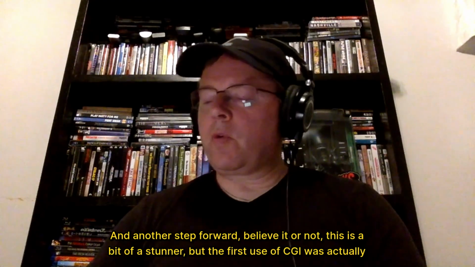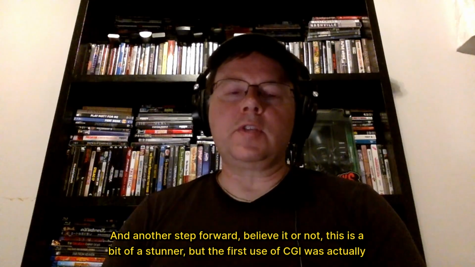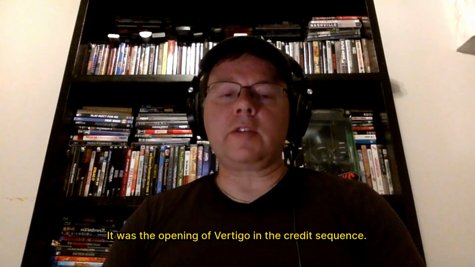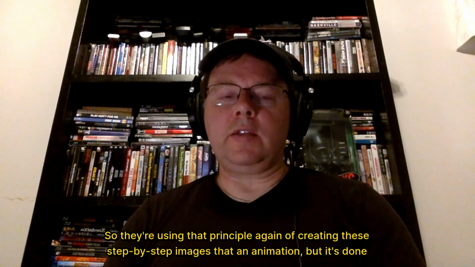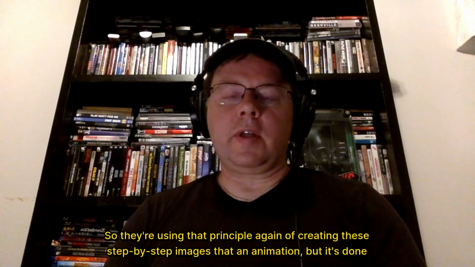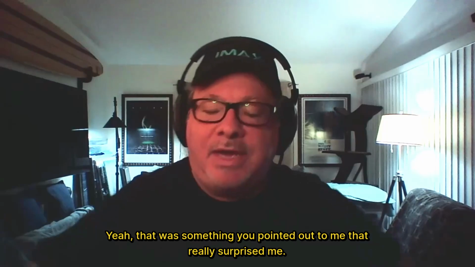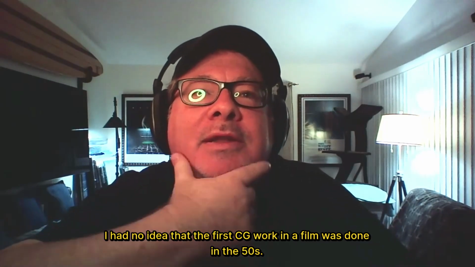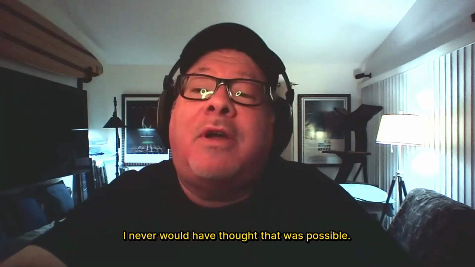And another step forward, believe it or not, this is a bit of a stunner, but the first use of CGI was actually in a Hitchcock film. It was the opening of Vertigo in the credit sequence. So they're using that principle again of creating these step by step images that are like an animation, but it's done with a computer in that credit sequence. Yeah, that was something you pointed out to me that really surprised me. I had no idea that the first CG work in a film was done in the 50s. I never would have thought that was possible.